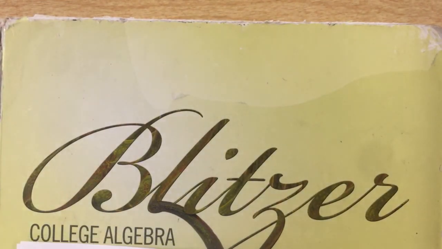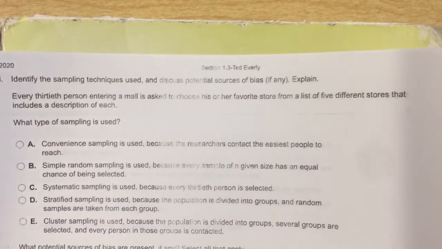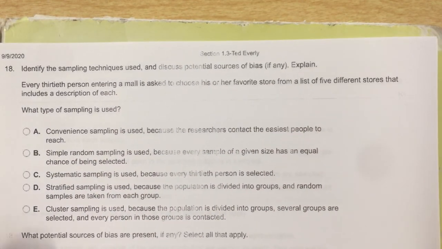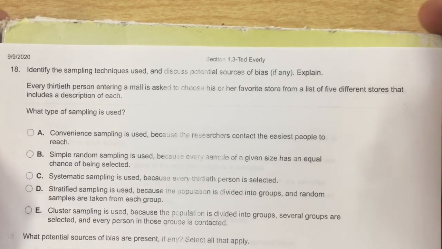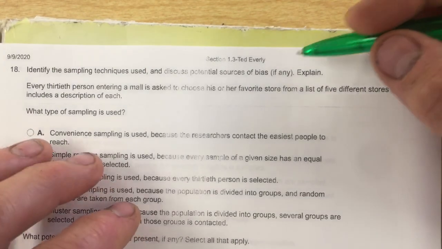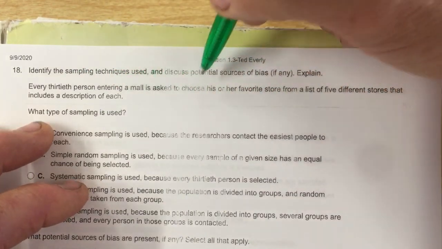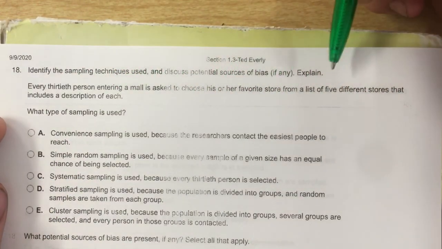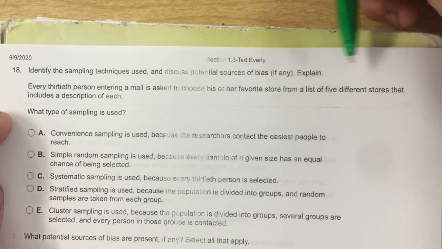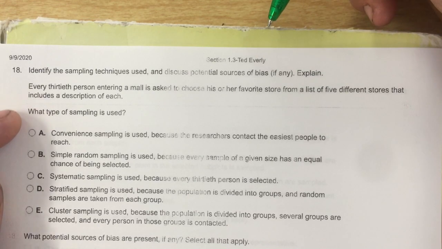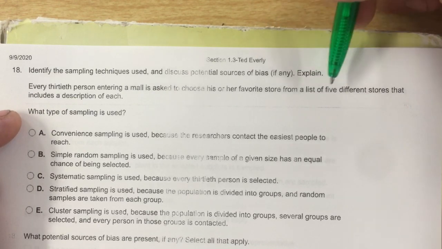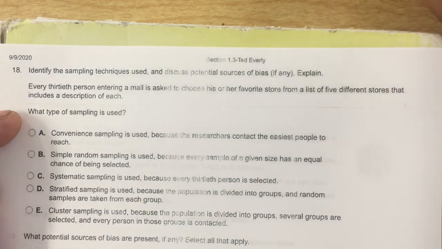Let's skip this one. Let's go to number 18. Identify the sampling techniques used and discuss potential sources of bias. Every 30th person entering a mall is asked to choose his or her favorite store from a list of 5 different stores that includes a description of each. So from a list of 5 different stores, they're supposed to choose their favorite one.